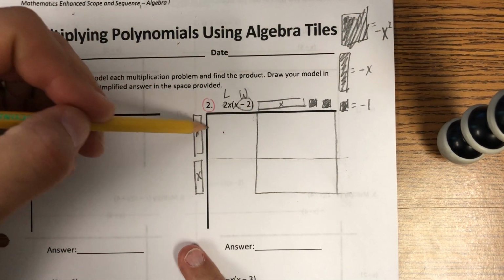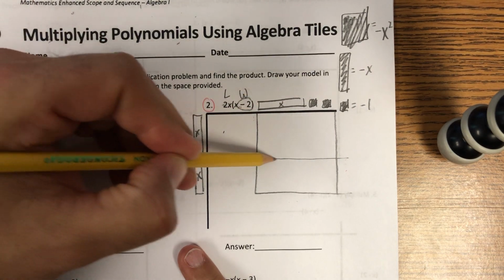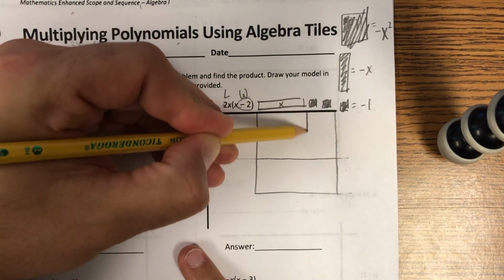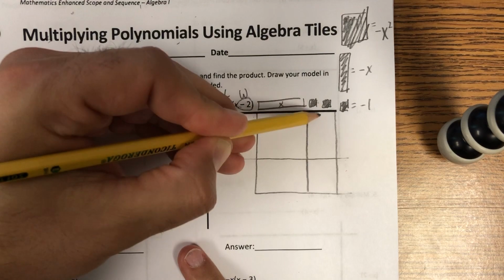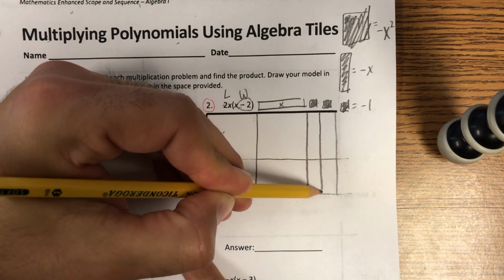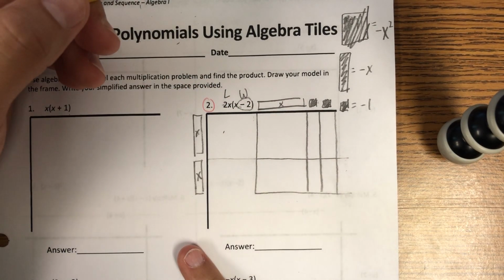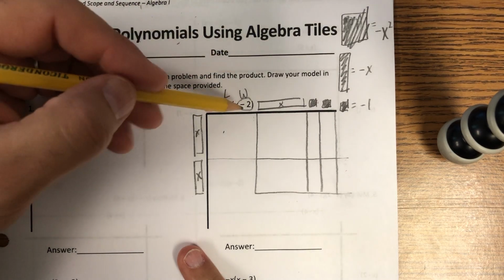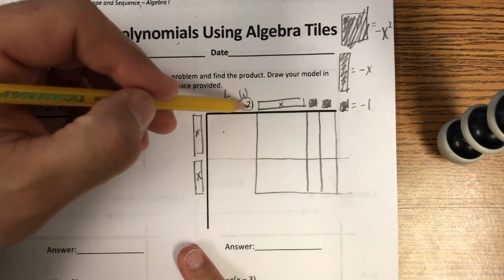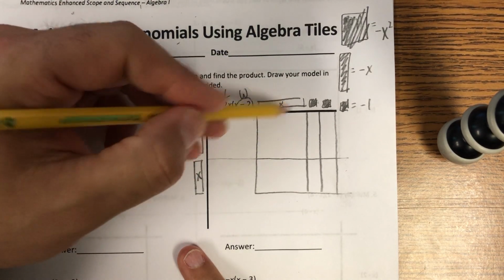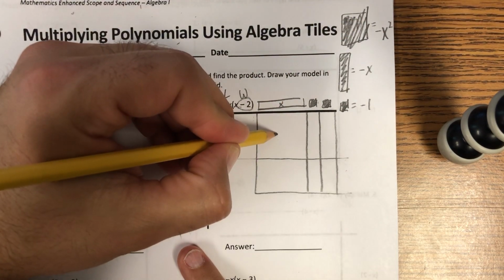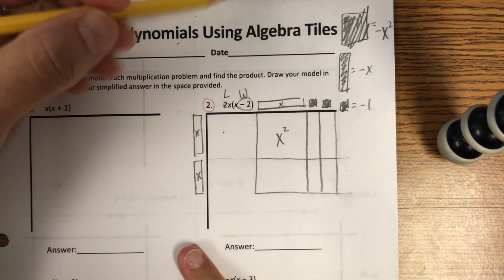So right here, we drew our horizontal line. Let's draw the vertical line. Let's draw the next vertical line. And let's talk about what we got. We've got a big square, x times x, so that's x squared. Now look at this one.